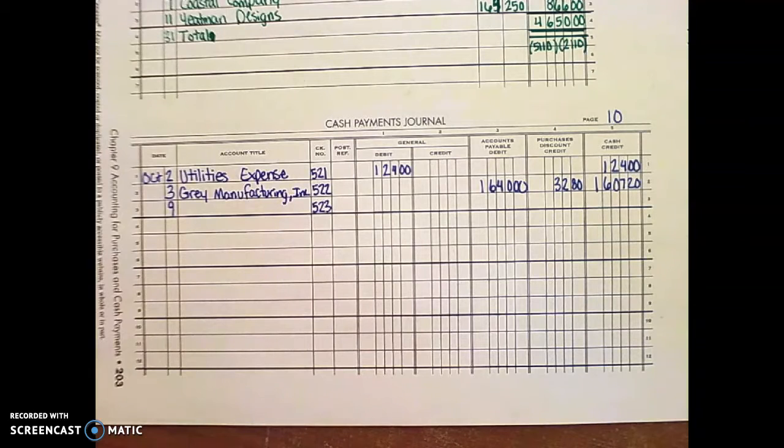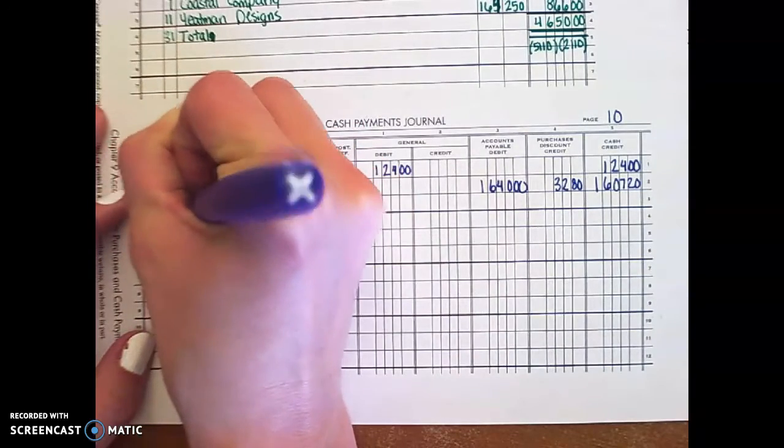Now let's look on here. We wrote check to LPF Manufacturing for merchandise with a list price. We did not buy this on account. If we were to buy this merchandise on account, that would go up in our purchases journal. However, we're just buying purchases. We're buying some merchandise from this company with cash. So we're not going to list the company name. What we're going to put instead is our purchases account.